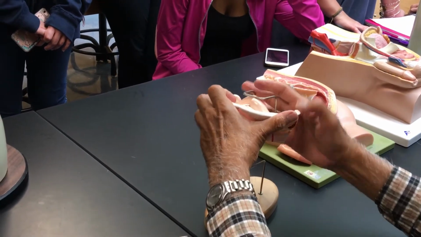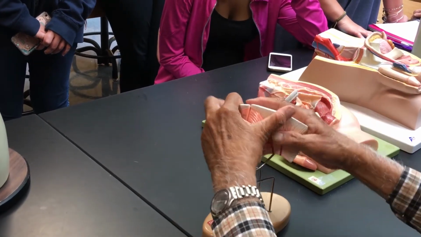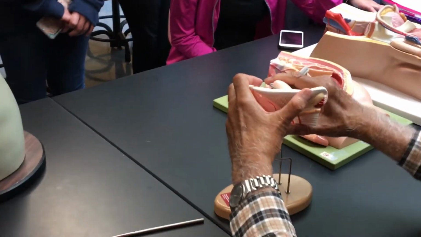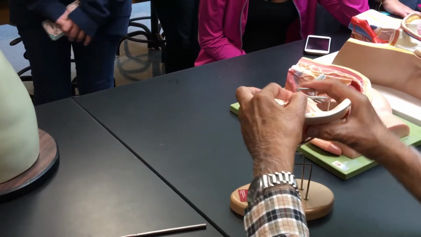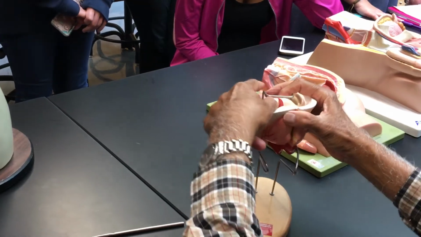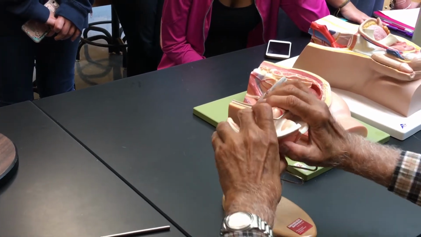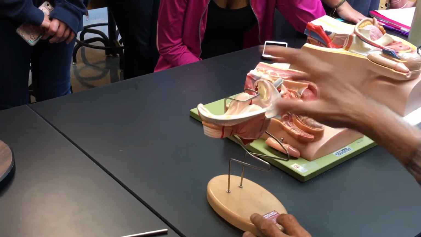Will this model be on the test? Why not? I'm just asking. Any model that I worked with you, okay, can come.